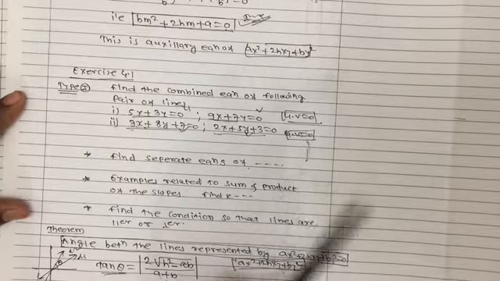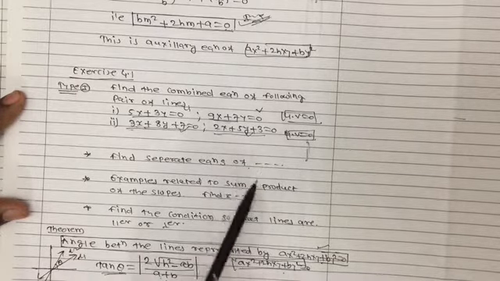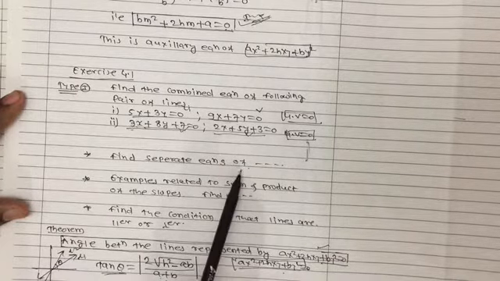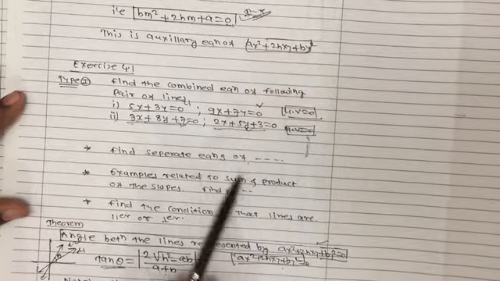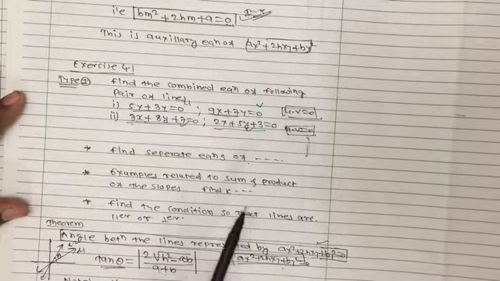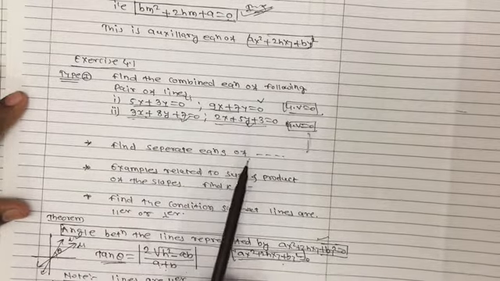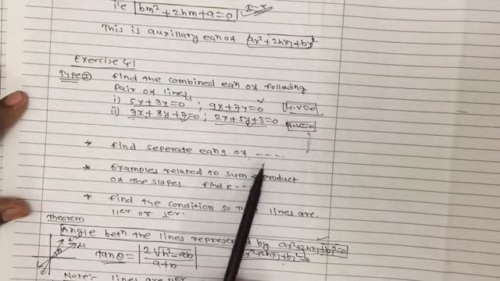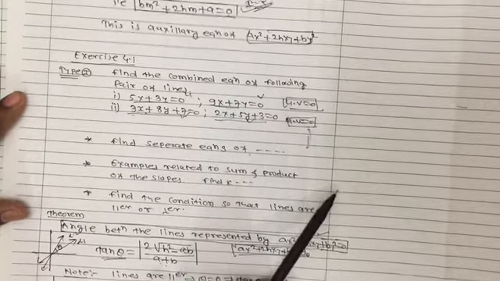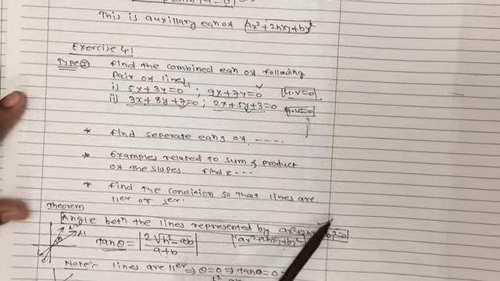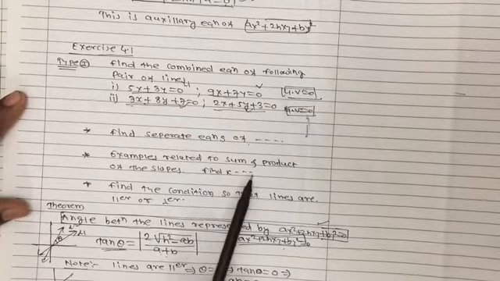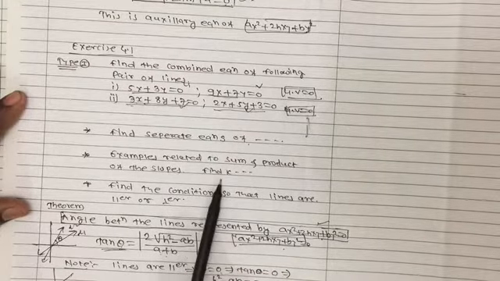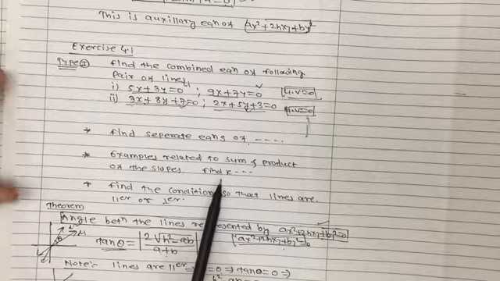Similarly, they can give you the combined equation and you have to find the separate equations. Just find the factors of the given joint equation, right? You may need the auxiliary equation also in a few questions. Now again, there are questions related to the sum and product of the slopes, and finding the value of k.